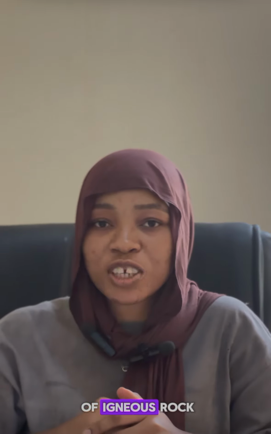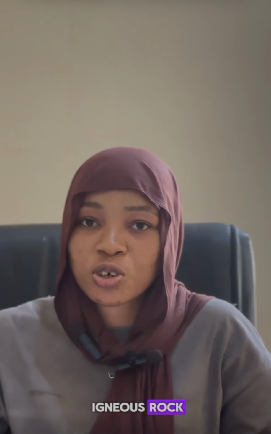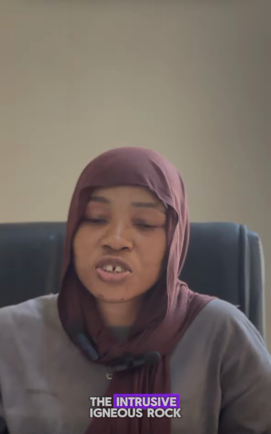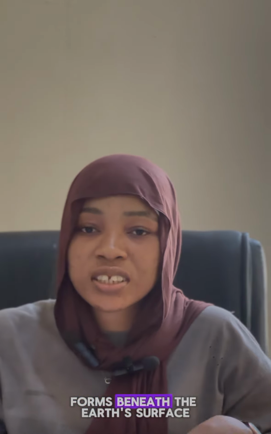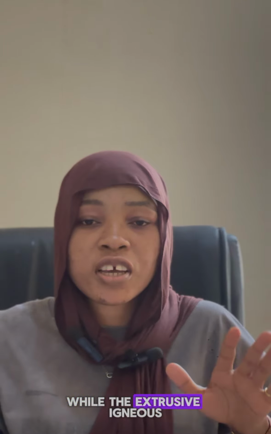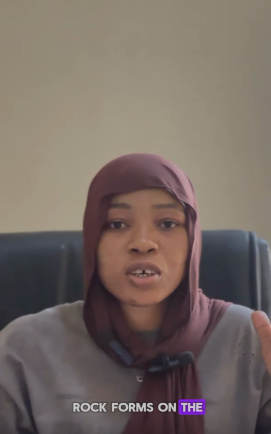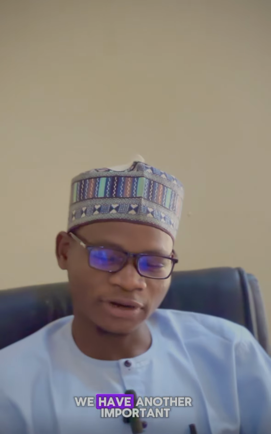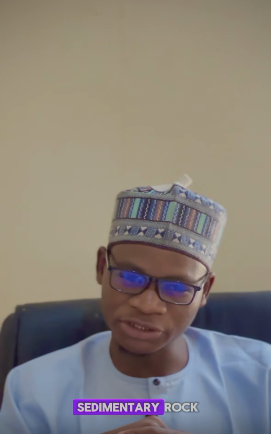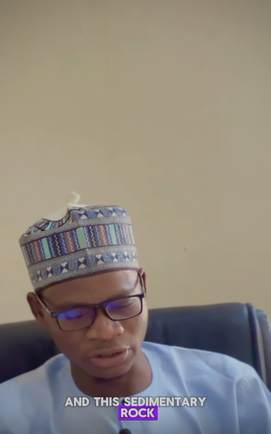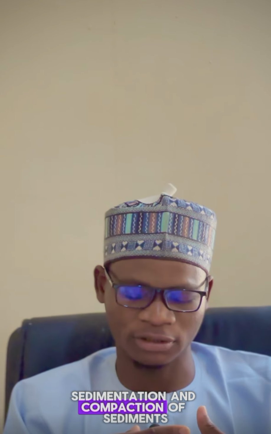We have two types of igneous rock: the intrusive igneous rock and the extrusive igneous rock. The intrusive igneous rock forms beneath the Earth's surface, while the extrusive igneous rock forms on the Earth's surface. We have another important type of rock, which is called a sedimentary rock. This sedimentary rock is formed through the accumulation, cementation, and compaction of sediments.